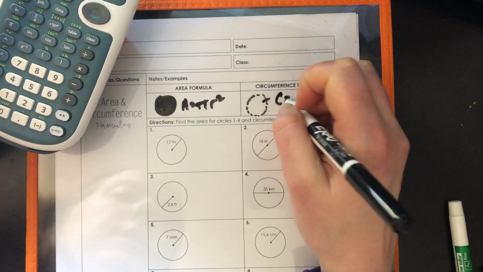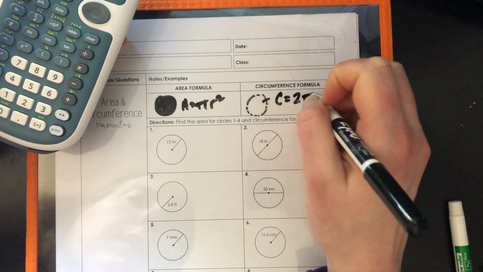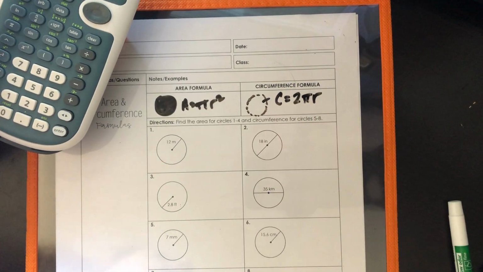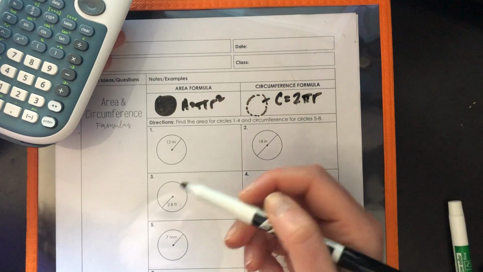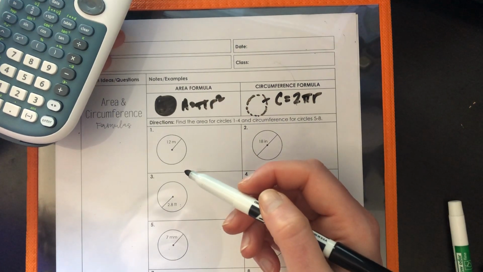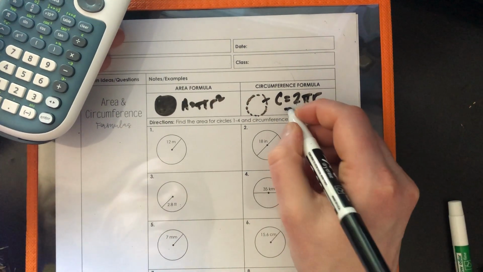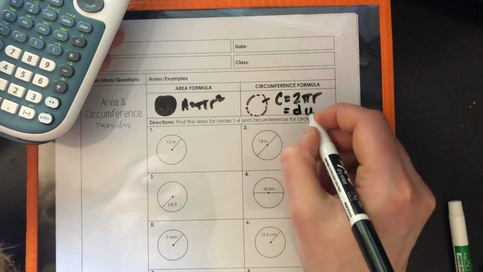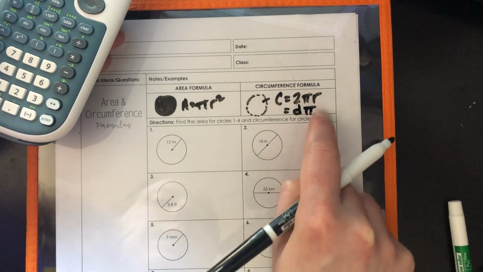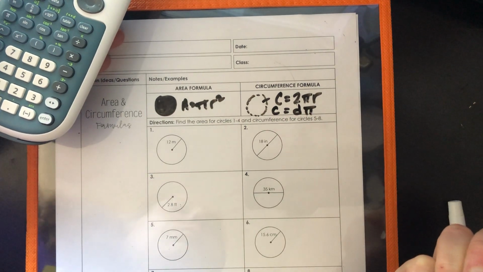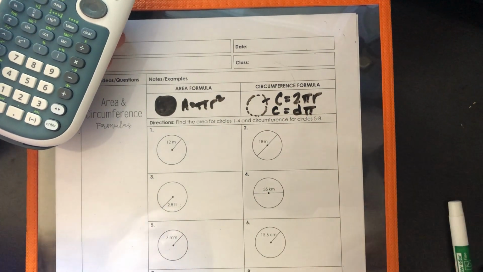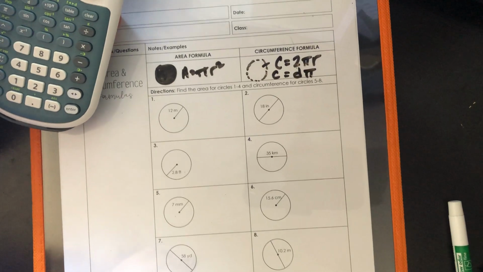And that is C equals 2 pi r. And notice, what's 2 times the radius? Well, 2 times the radius is also diameter pi. So you can use either of these formulas, whichever one makes sense to you, or you know when to switch back and forth. So let's put this into action.